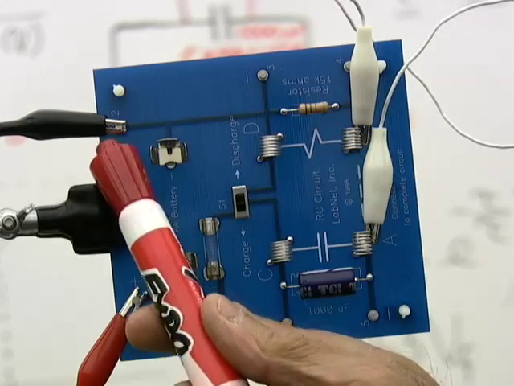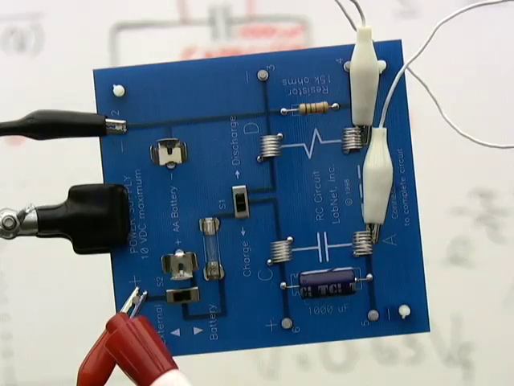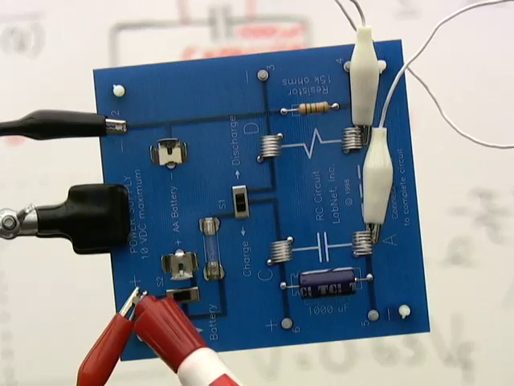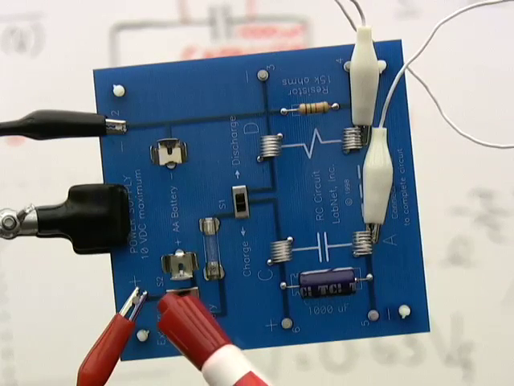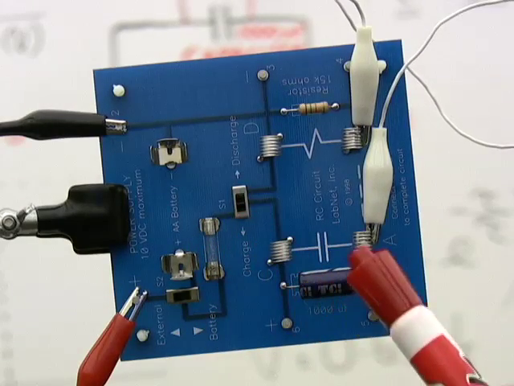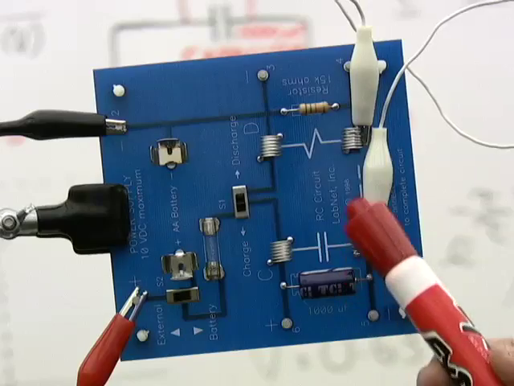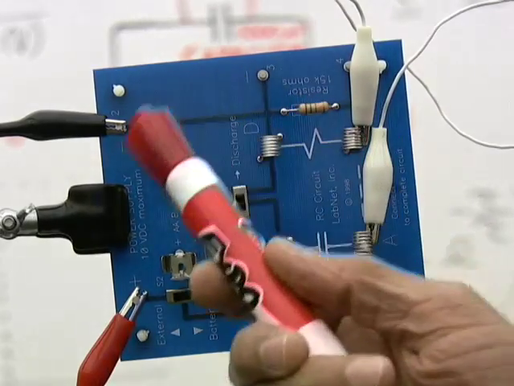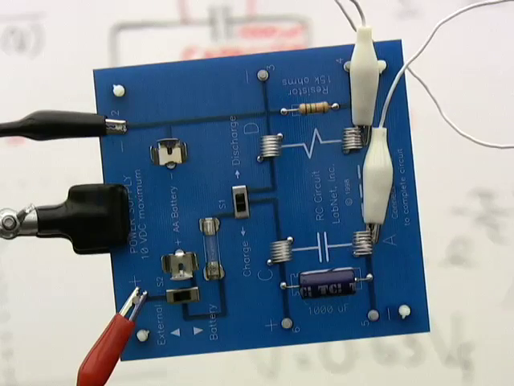I have connected a cell, the battery, and you can see the charges will flow from the battery like this, through the resistor into the capacitor and out. That's the path of the charge.